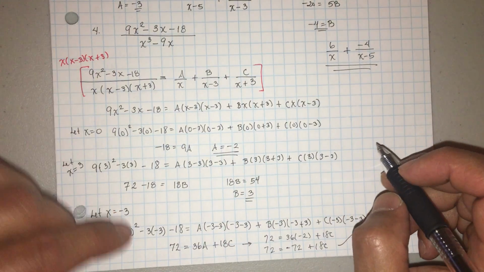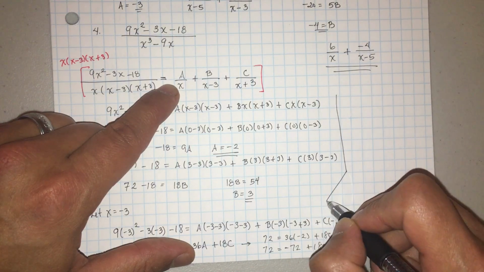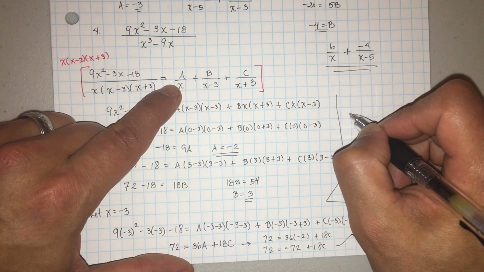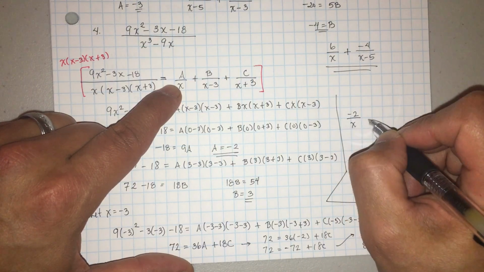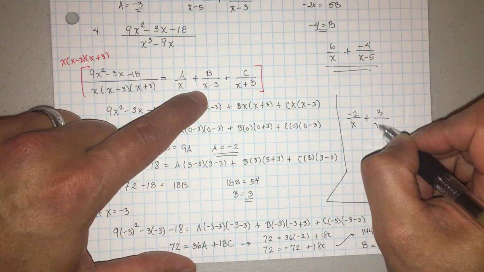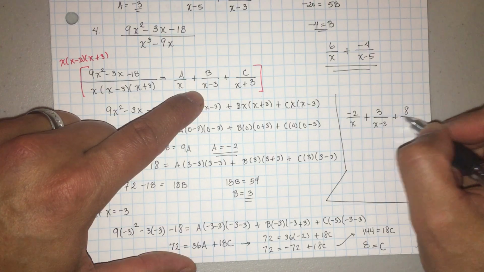So the answer for this one is, let me put it over here. Okay. What's my a value? Negative 2 over x. My b value is 3 over x minus 3. And my c value is 8, 8 over x plus 3.